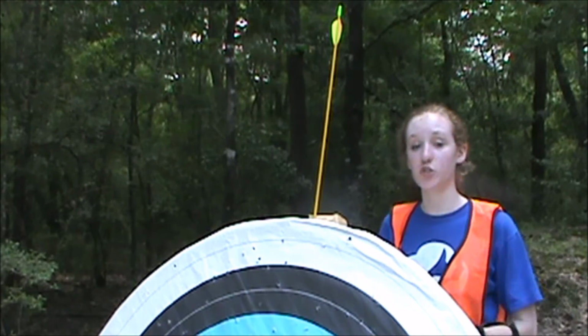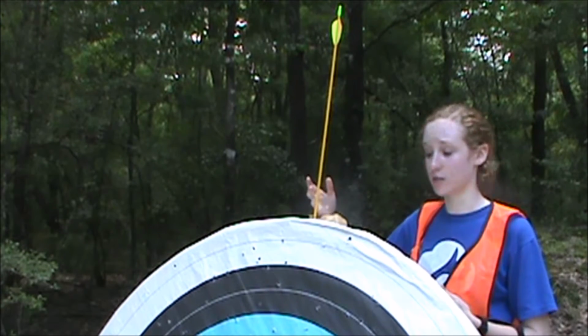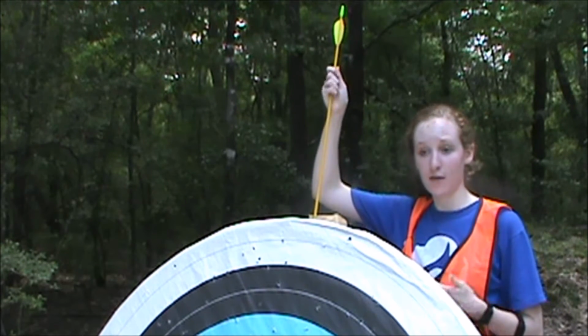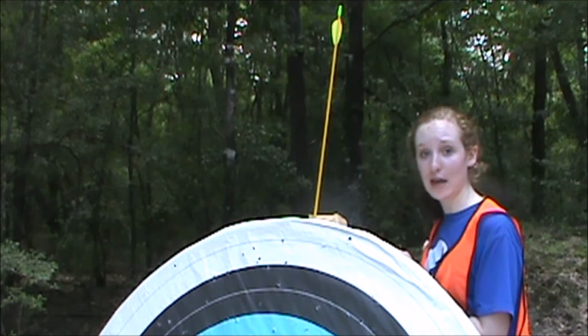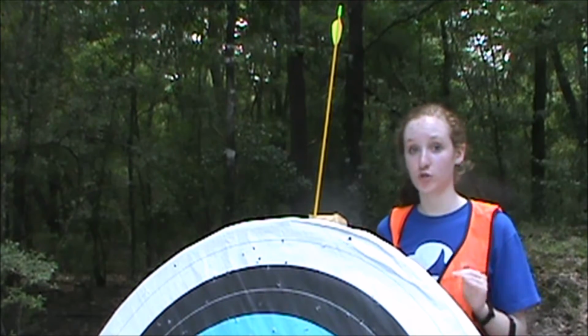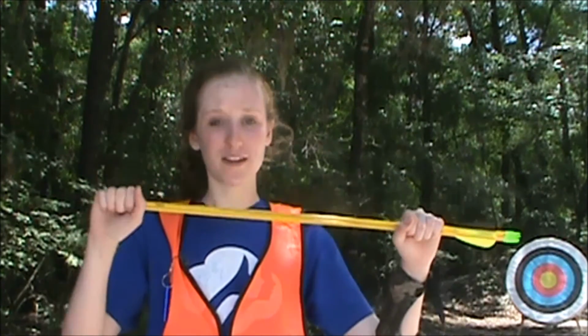If you lose an arrow behind your target, take one of your arrows or someone else's and stab it into the top of the target. This lets everyone know that you'll be back behind looking for an arrow, and no one will resume shooting until you remove this.